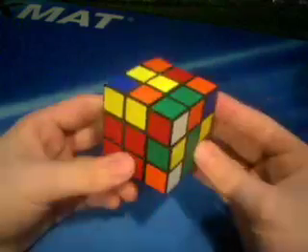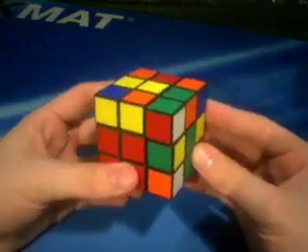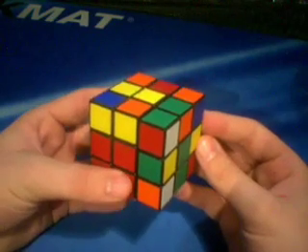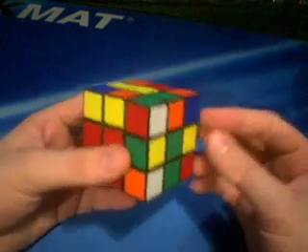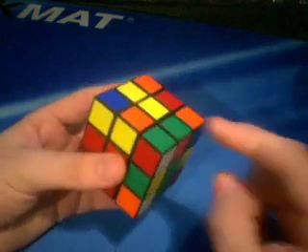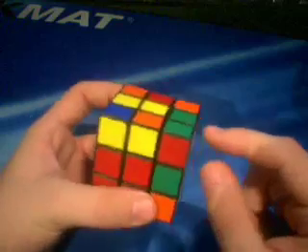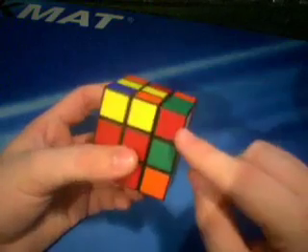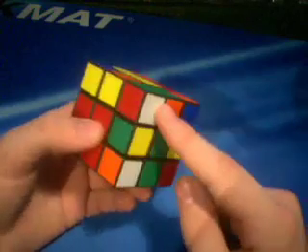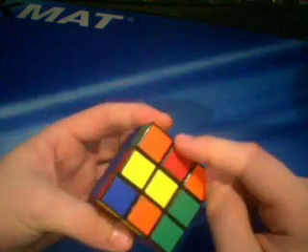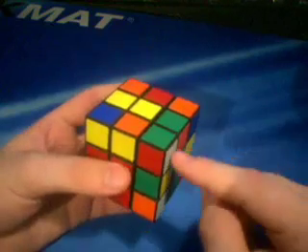Okay, the next algorithm is probably the easiest F2L you'll have. A lot of F2Ls use a setup move that gets you to this point, so it's important that you understand this move. It's where the red and green corner is here, above its slot, and its edge is across from it, and it's not across from the white.